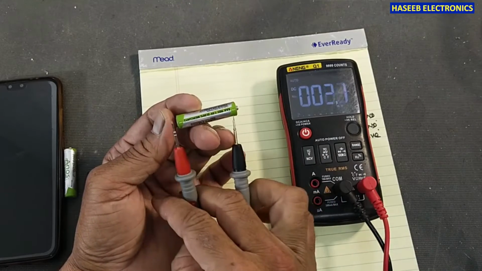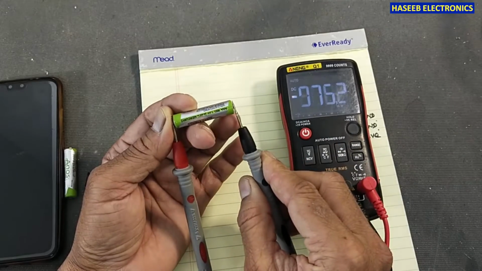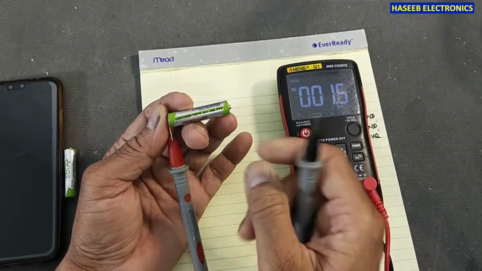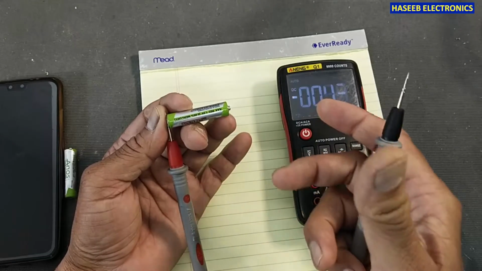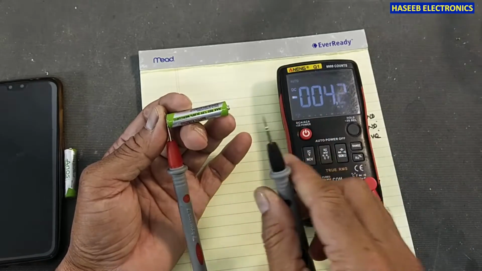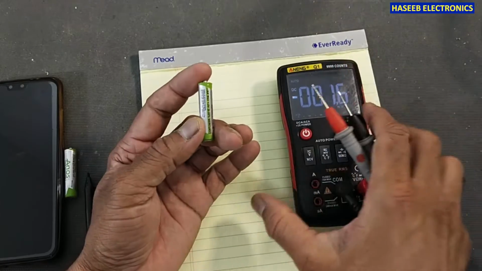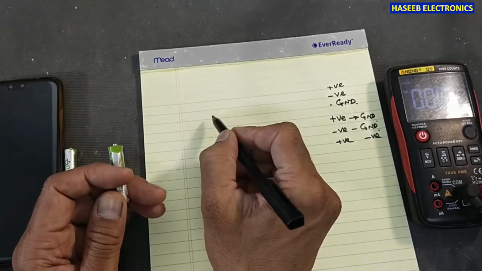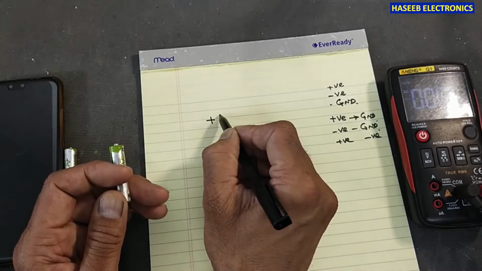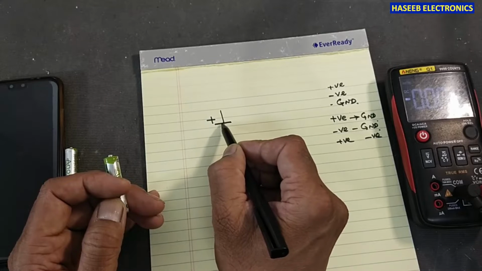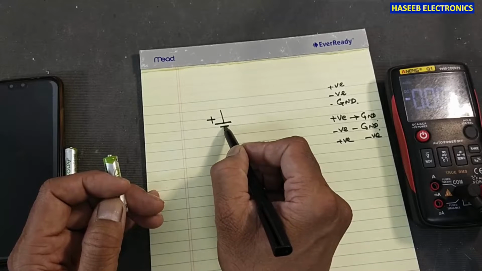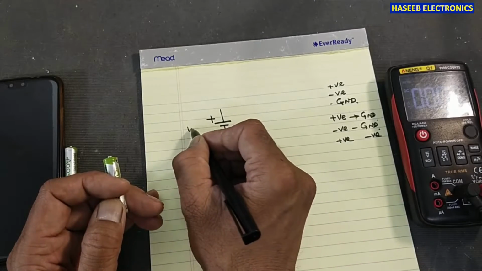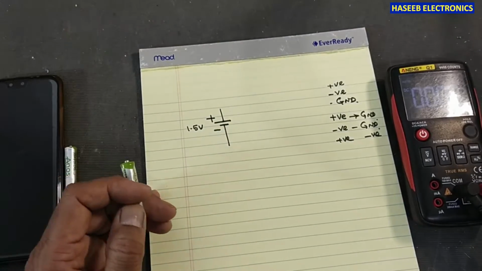If I reverse the leads, what will happen? It will show negative 1.5. That means the polarity of flow of current is now reversed, so it will sense that the polarity is opposite. The positive terminal is large and the second terminal, the negative terminal, is small. We can say here it is 1.5 volts.